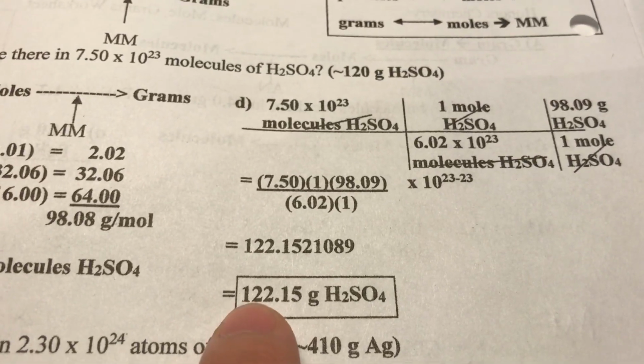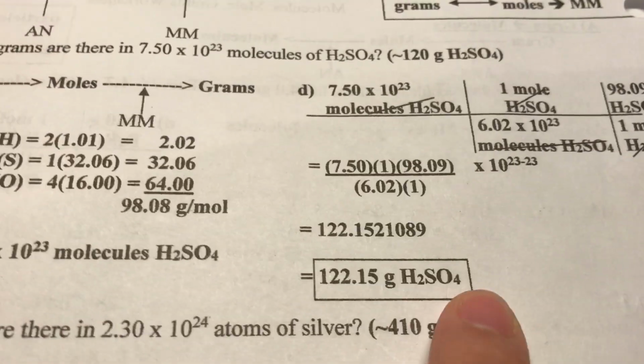Now again, you must have answer, unit, what it is, okay, when you write out the answer.